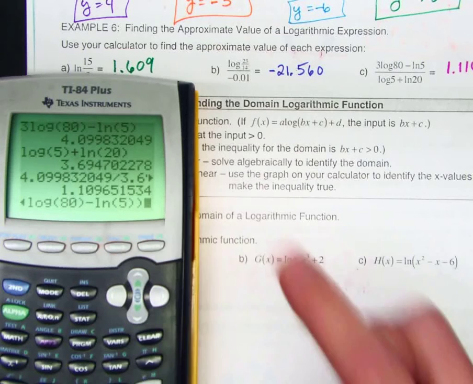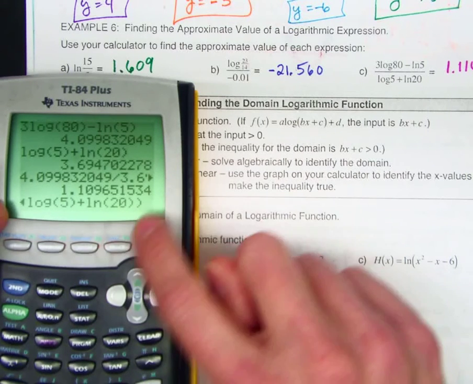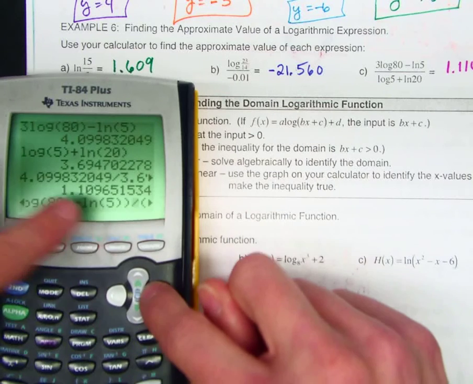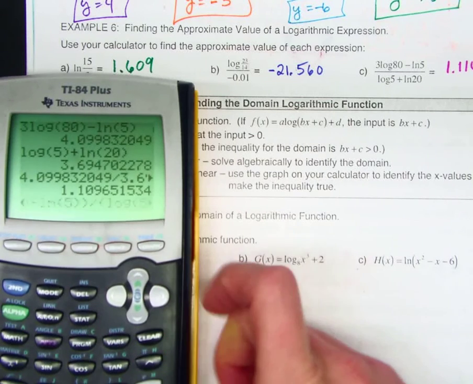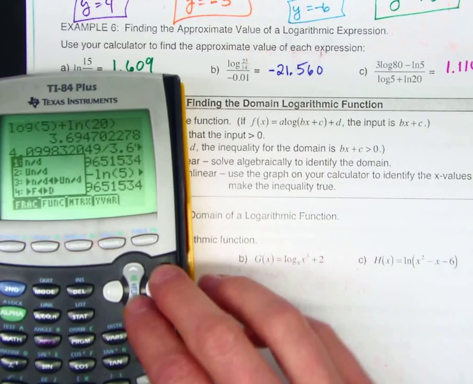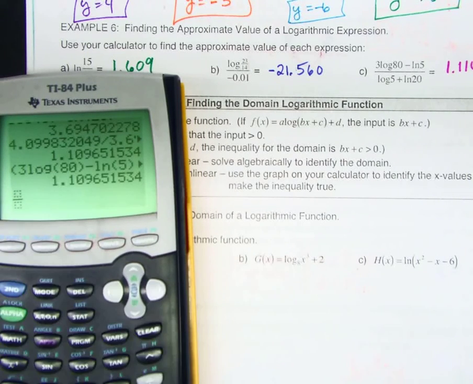And then divided by, and we're going to have to do the same thing on the bottom: log 5, and then plus the natural log of 20, and parentheses again, because we need to make sure we have a parentheses set completely around the denominator. So you get the same thing there. The easiest way, if you have the other operating system, is to use the numerator over denominator method again. Okay, any questions?